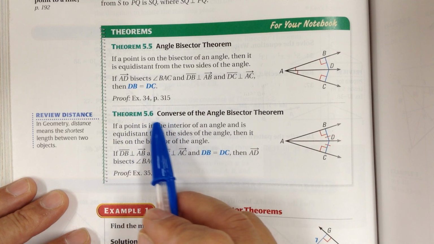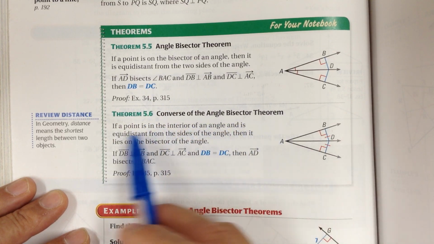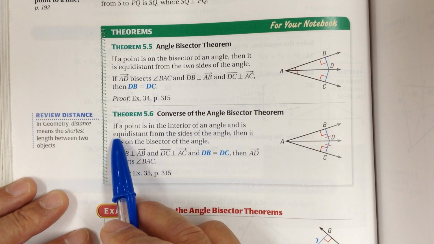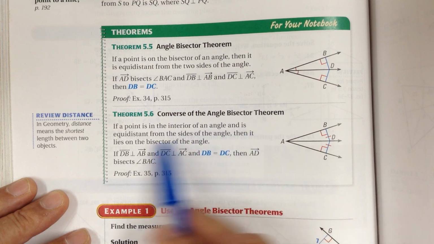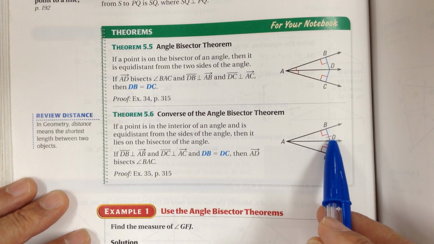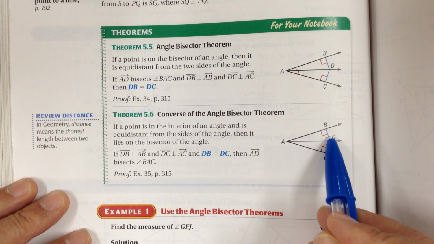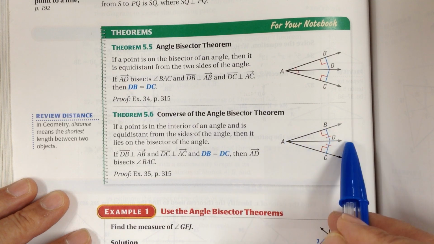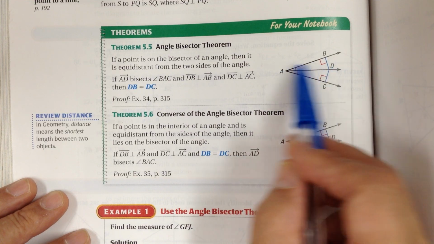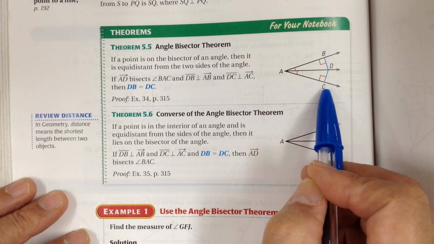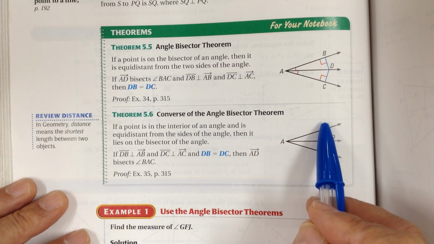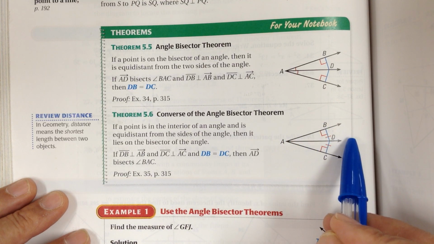Just like before, you have the converse of the angle bisector theorem. It says if a point is in the interior of an angle and is equidistant from the sides of the angle, then it lies on the angle bisector of the angle. So what it's saying is that if a point is on the inside and is equal distance to the two sides, then it is on the angle bisector. So again, if a point is on the angle bisector, then it's equal distance to the two sides, and the converse: if a point is equal distance to the two sides, then it is on the angle bisector.